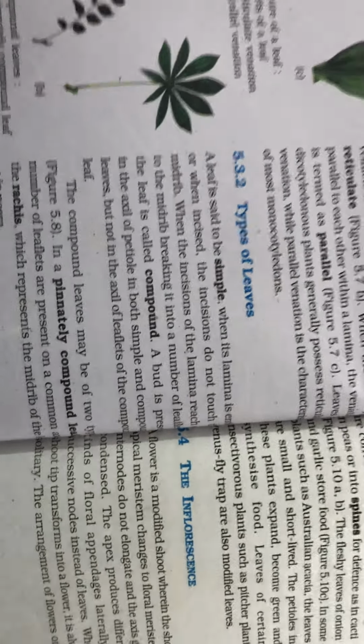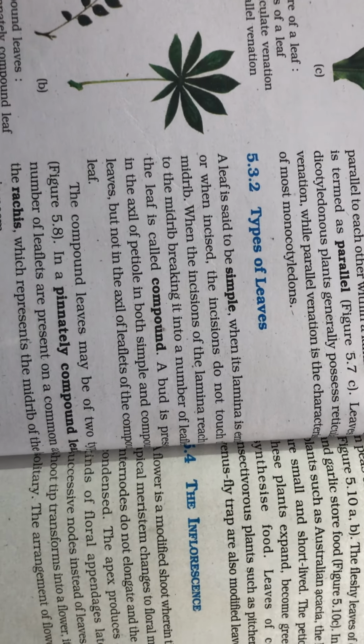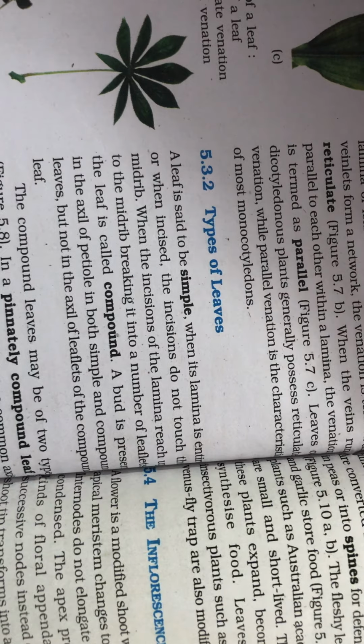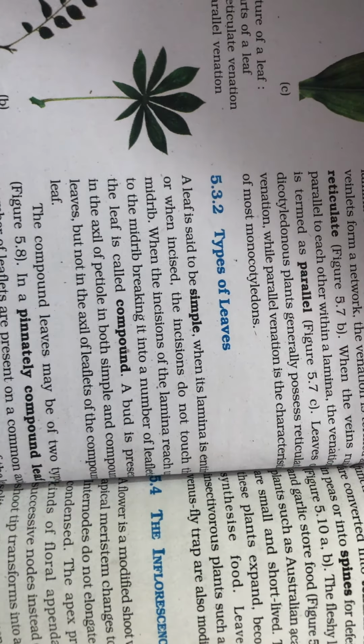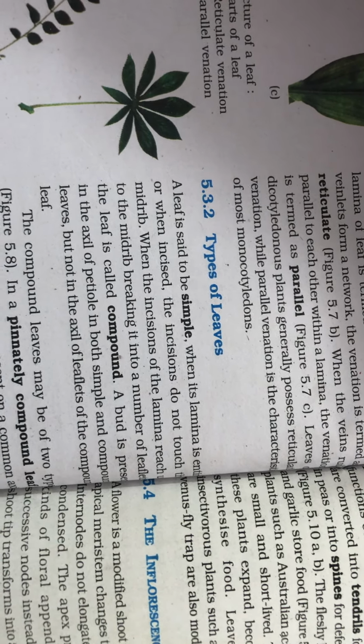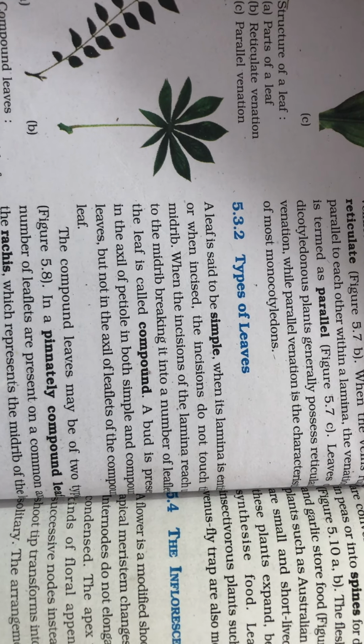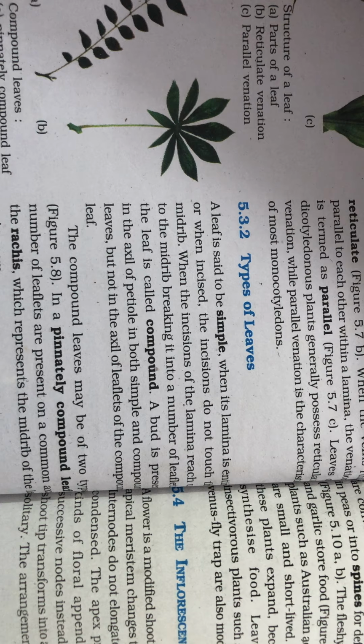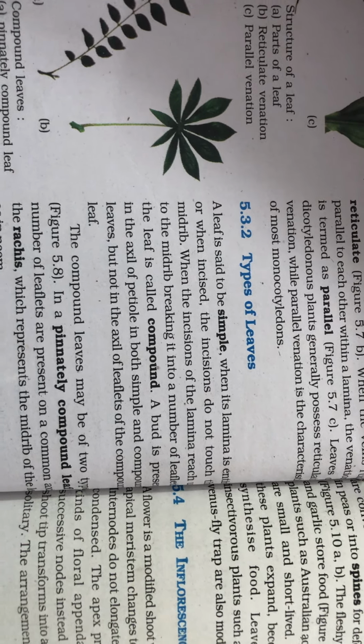A leaf is said to be simple when its lamina is entire or when the incisions do not touch the midrib. When the incisions of the lamina reach the midrib, breaking it into a number of leaflets, then the leaf is called a compound leaf.